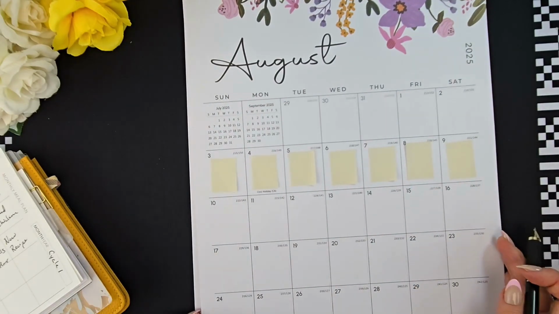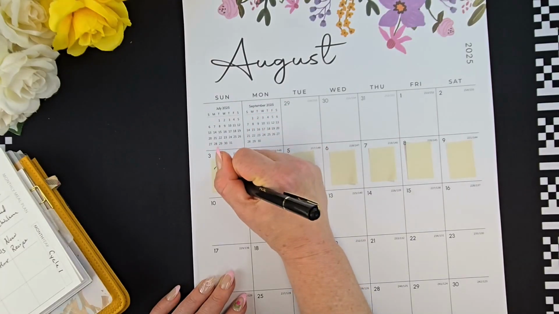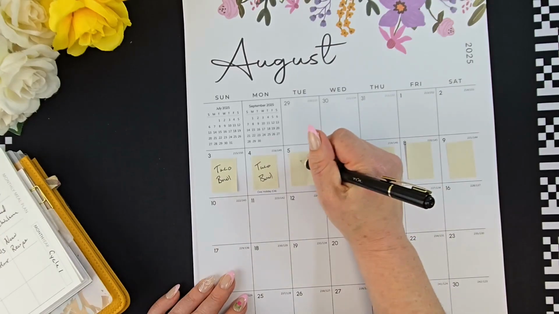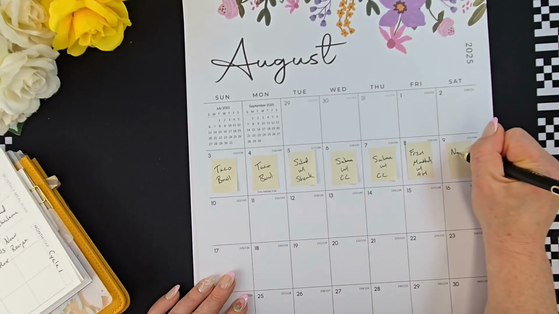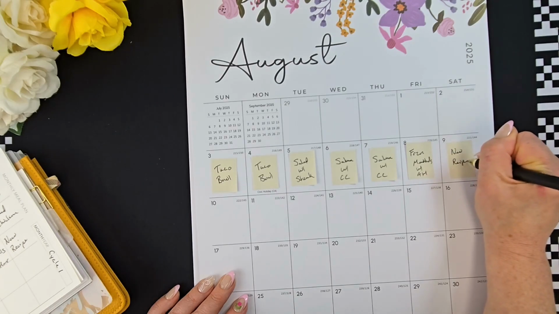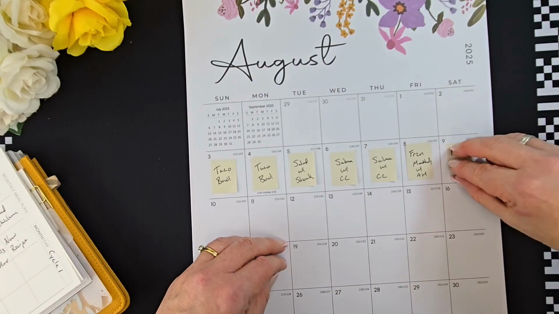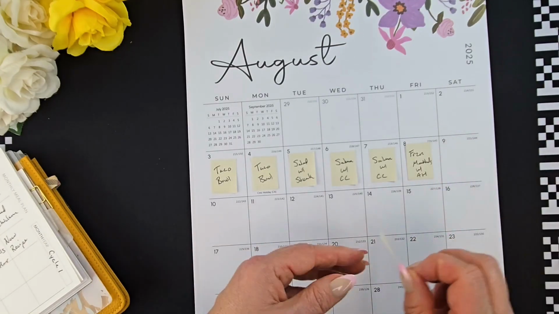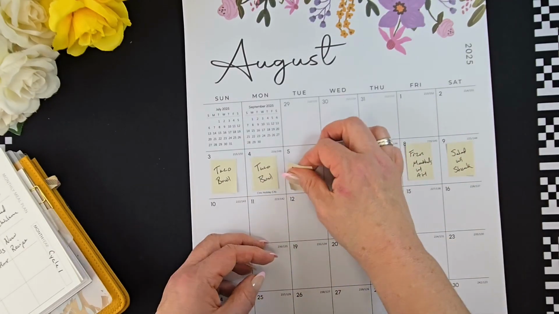You know, and so then you could go ahead and write your meal cycle on the sticky notes. And then if you had to, you could, come on, Impress Manicure, don't fail me now. You could certainly swap them out.